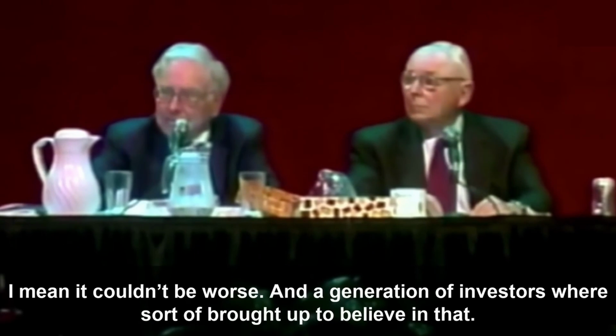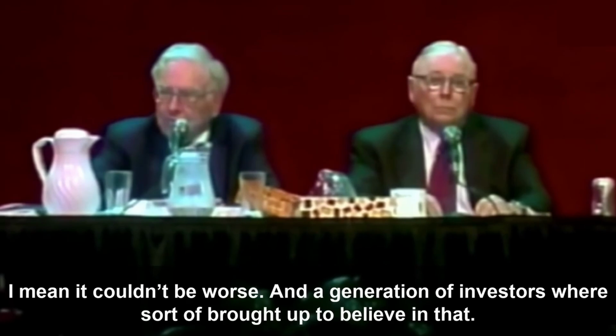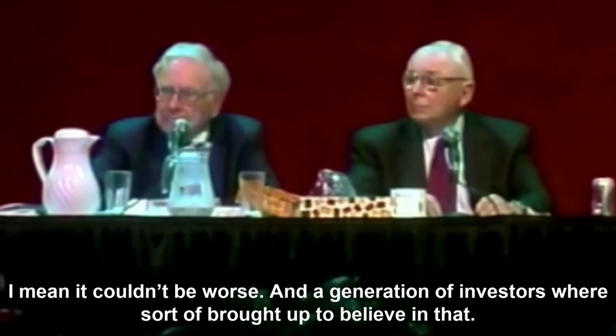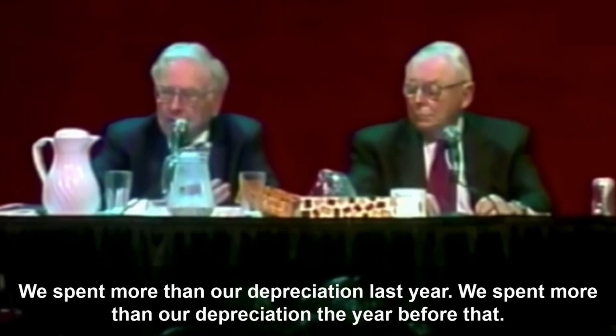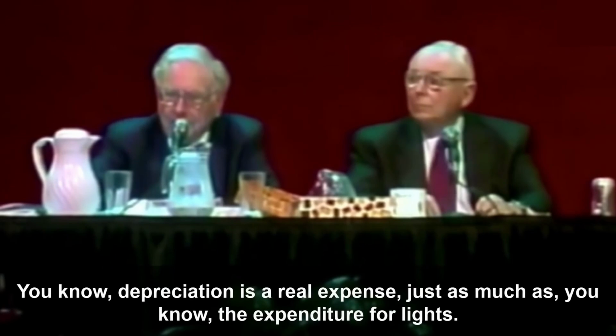That's nonsense. I mean, it couldn't be worse. And a generation of investors were sort of brought up to believe in that. We at Berkshire will spend more than our depreciation this year. We spent more than our depreciation last year. We spent more than our depreciation the year before that.